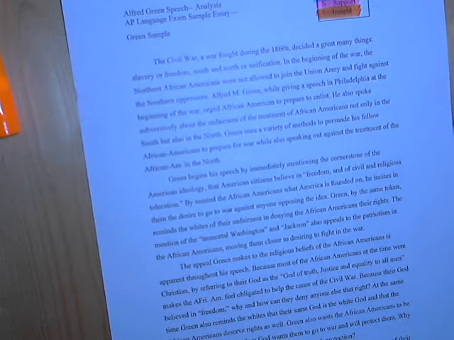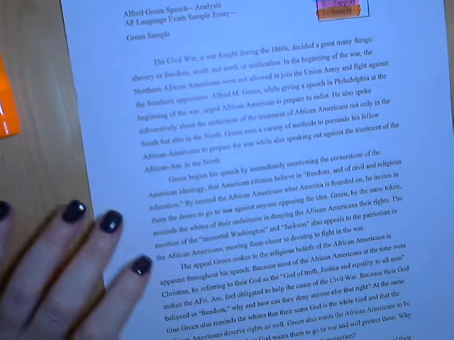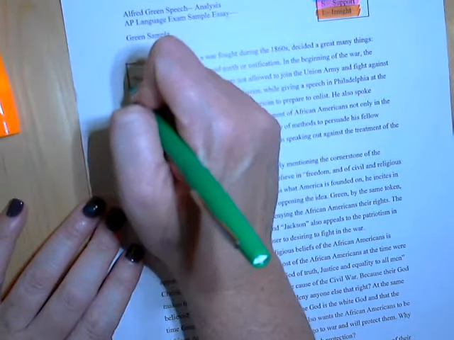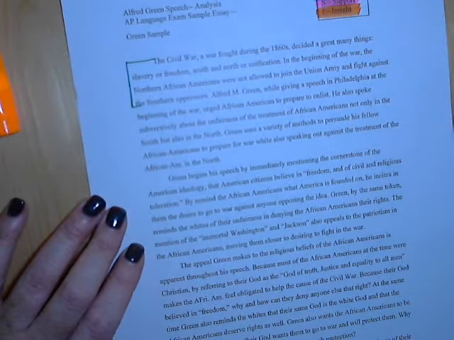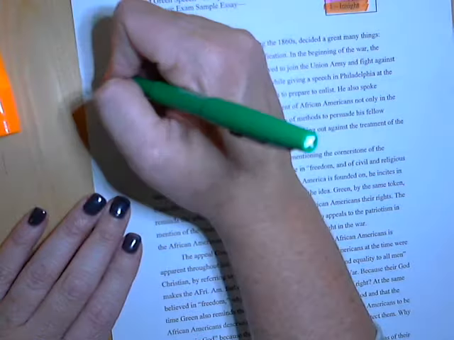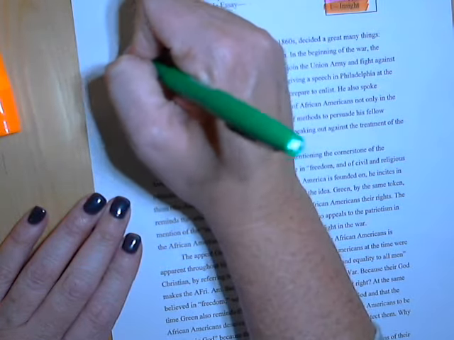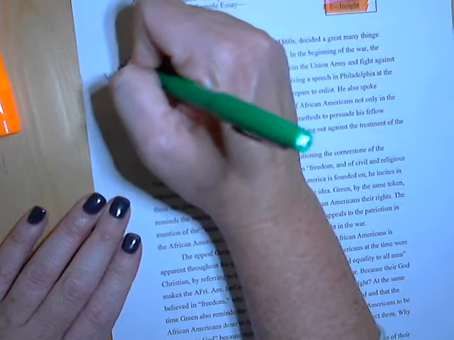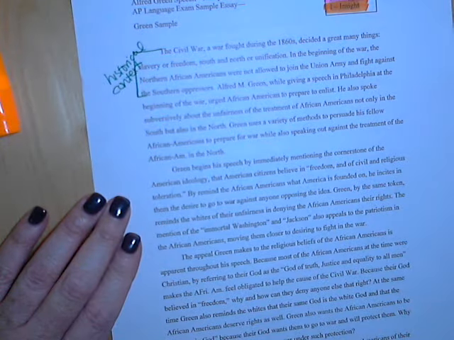Okay, so look at the posters on the wall and tell me what goes in your intro paragraph. Let's find the first thing. Okay, where is the historical context? These first four lines. That is historical context, so mark it as historical context. So I need you to find all these things in your paper.